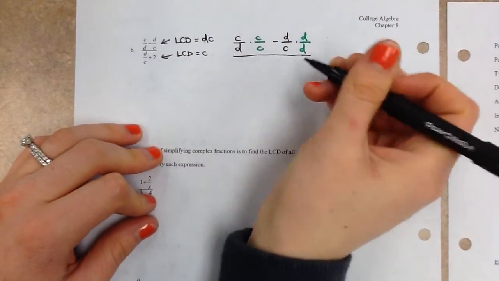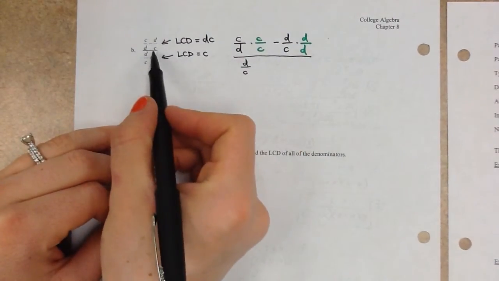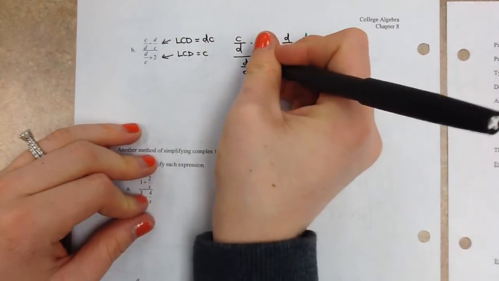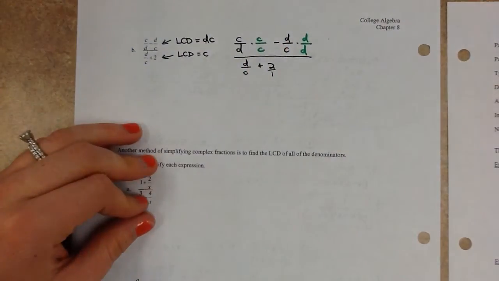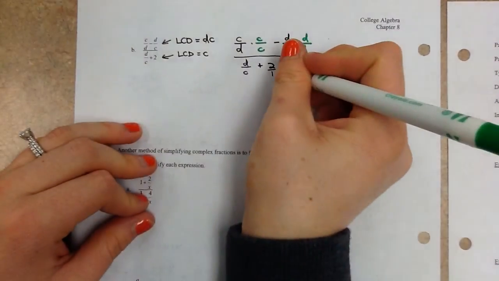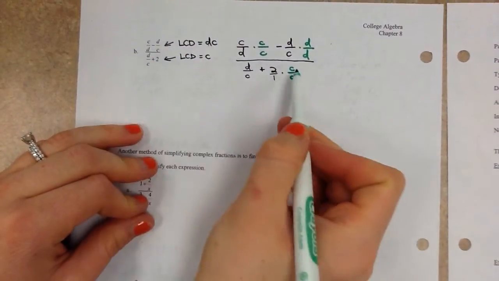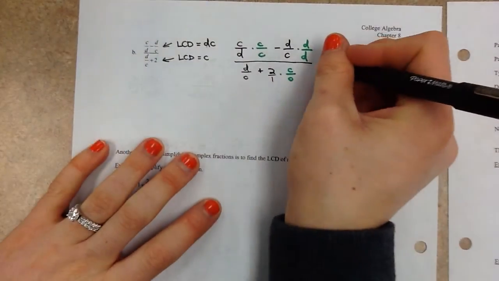And then in my denominator, I've got d over c again, but for my overall denominator, the LCD is just c. So this actually is the right denominator. And then plus 2. Technically, this is 2 over 1, if that makes you guys feel better about multiplying fractions. And I'm going to multiply this by c over c, because my LCD down here is a c, so I have to multiply that in. Okay, next step, we're going to simplify everything up.